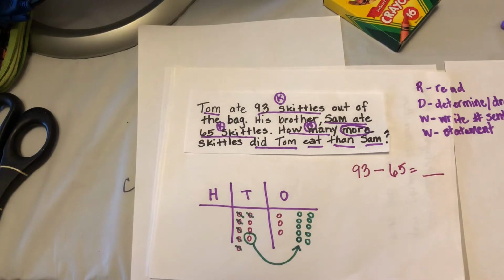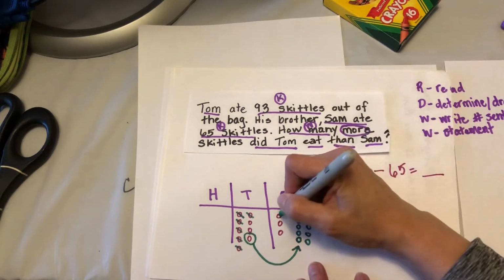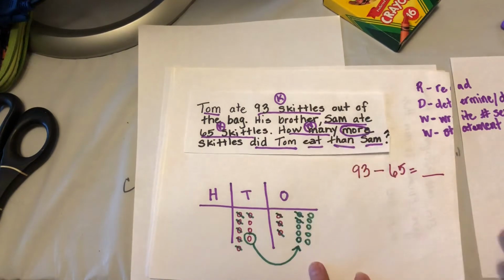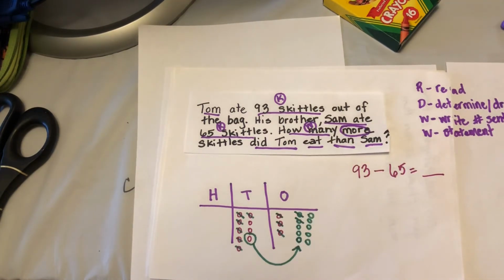Now when I look at it, am I going to have enough to be able to take 5 away? Sure I am. Now I have plenty to take 5 away. So I'm going to do that. 1, 2, 3, 4, 5. And so now I took 5 away. So now I've basically done all the steps that I needed to do. I put Tom's 93 in, I took Sam's 65 out, and now I just need to calculate.